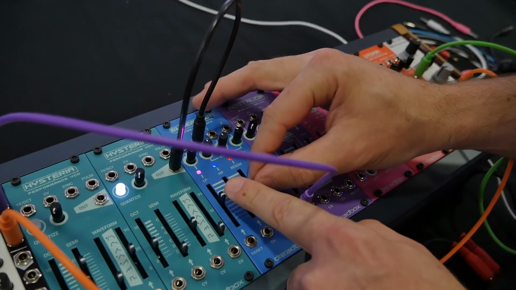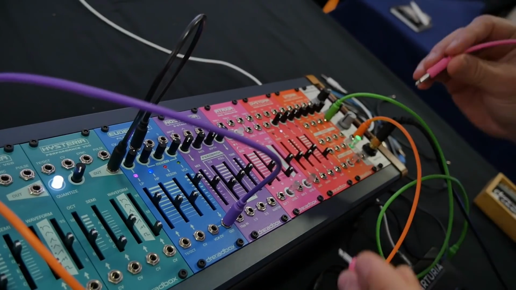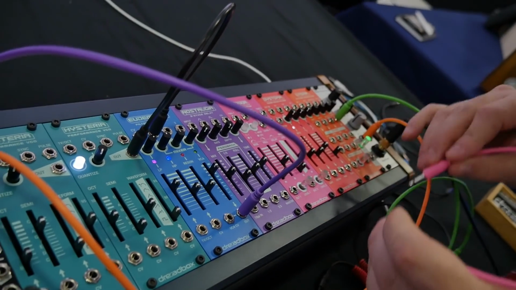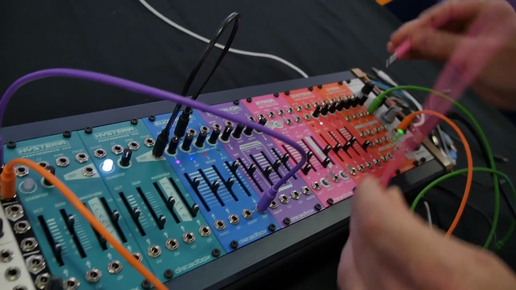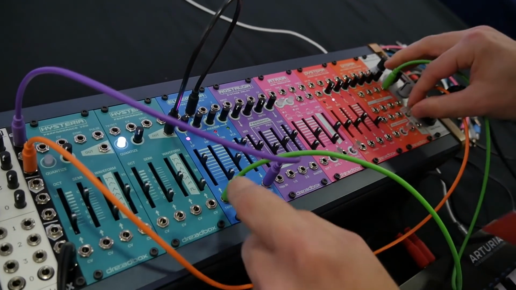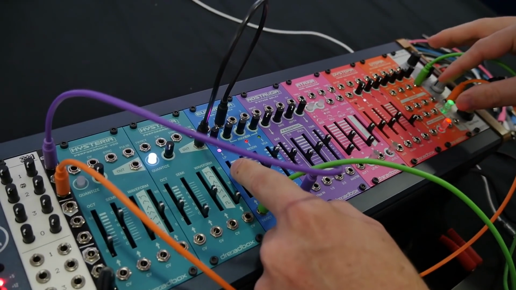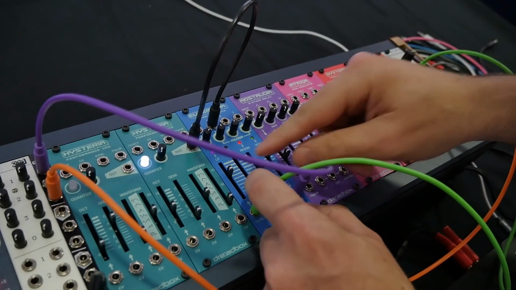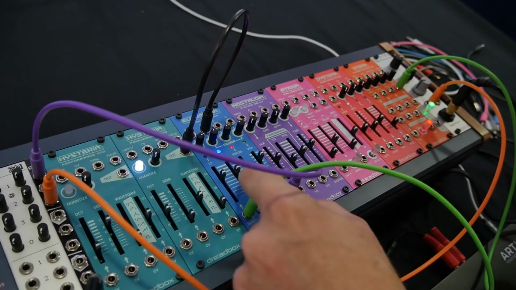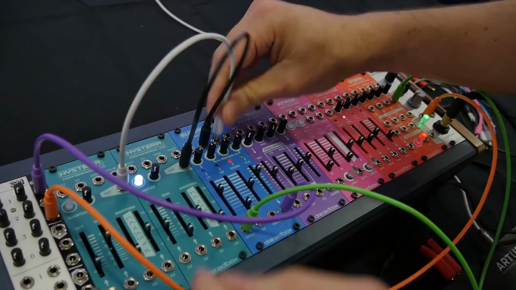Let me get some sound examples, with maybe some LFO for you to hear modulation. And you can get more sources.